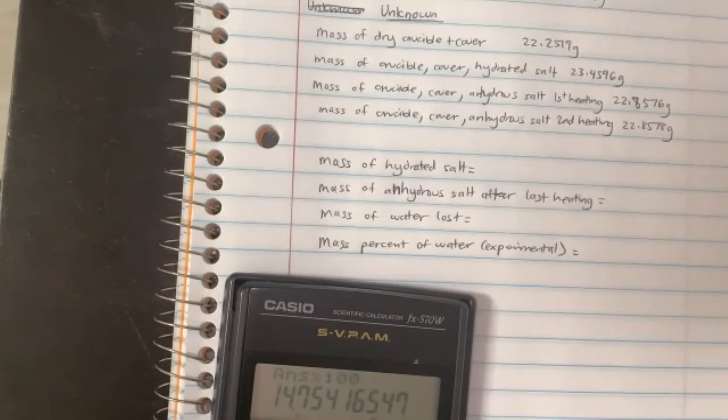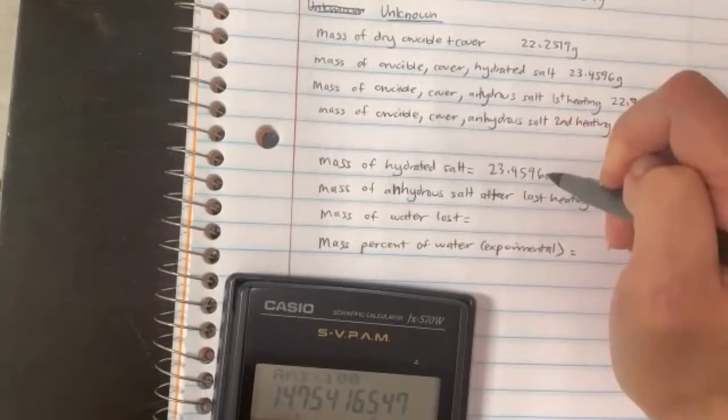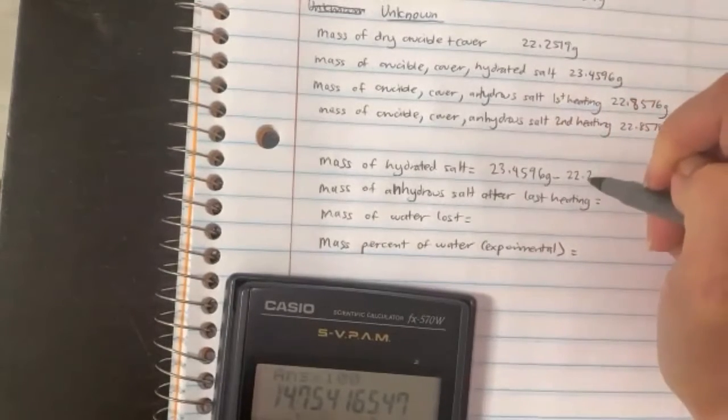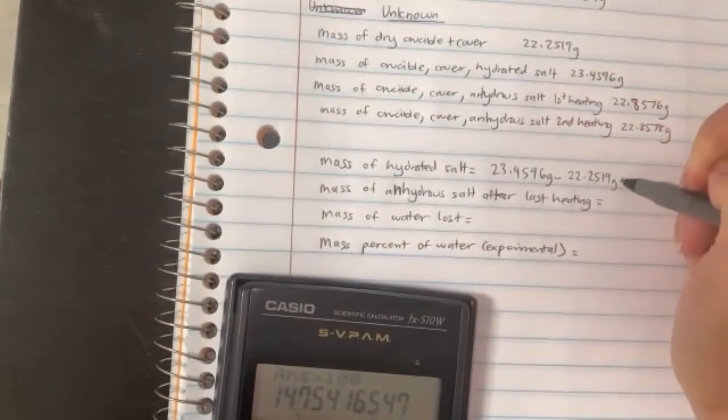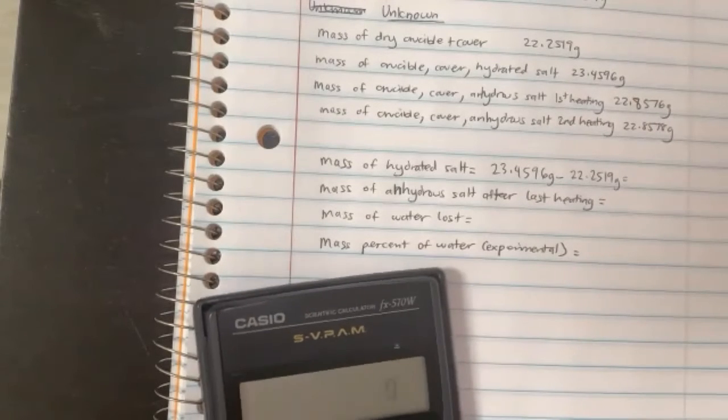So what we're just going to do is use the number for the second heating as the last heating. So the mass of hydrated salt would be the mass of the crucible and the cover with the hydrated salt minus the mass of the empty crucible. So that would be, in this case, 23.4596 grams minus 22.2519 grams. Notice I have 4 decimal places here. When I subtract, I will also have to keep 4 decimal places.